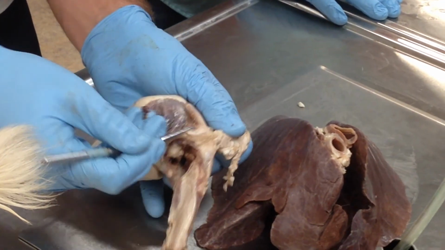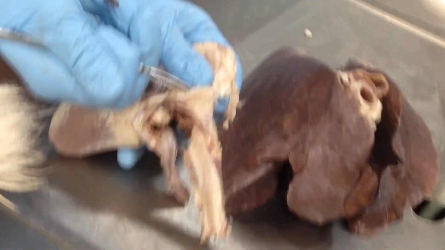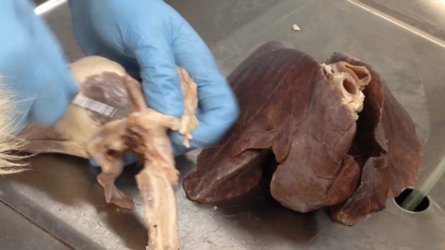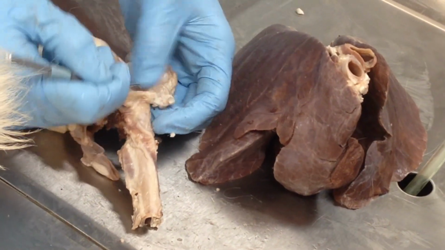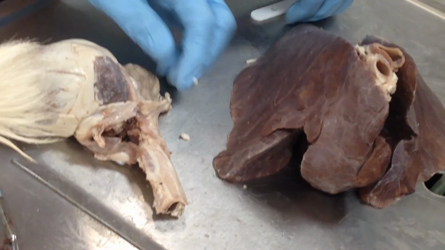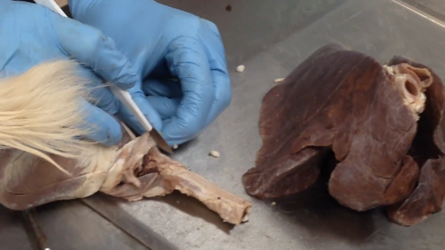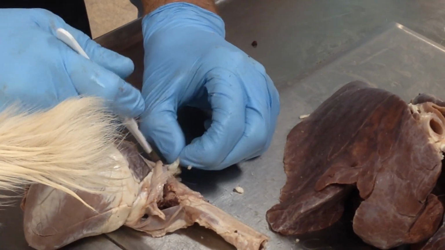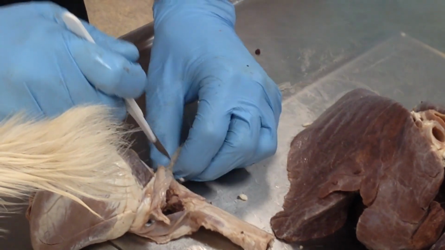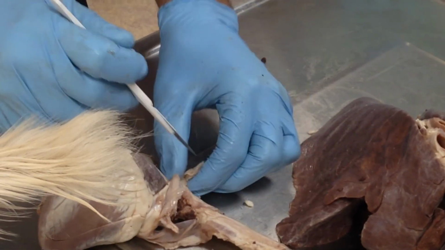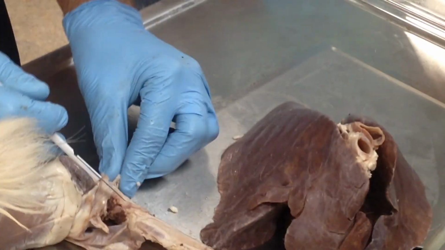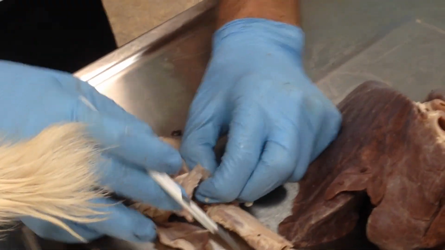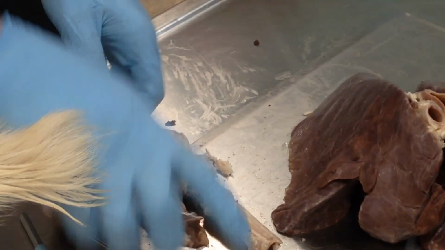arteriosum. The ligamentum arteriosum is open in fetuses, or in utero animals. And what it does is it allows a bypass to happen between the pulmonary trunk and the aorta. The reason being is if you think about an animal in utero, a baby, it obviously doesn't need its lungs, right? Because it's getting all its oxygen from its mom. So what this does is it allows the blood to bypass the whole lungs and left side of the heart, so it just goes straight into the aorta.